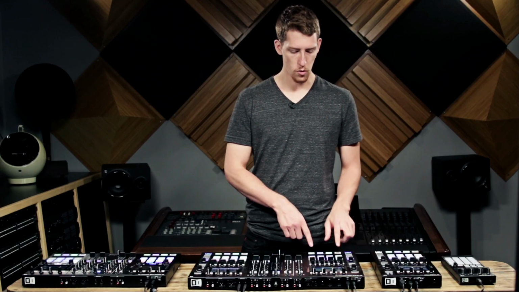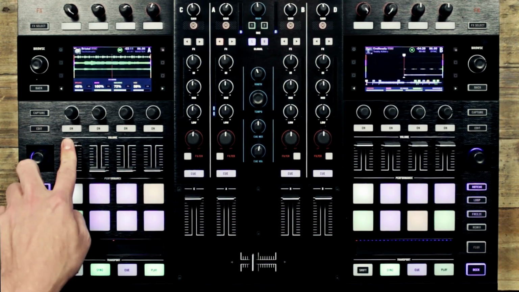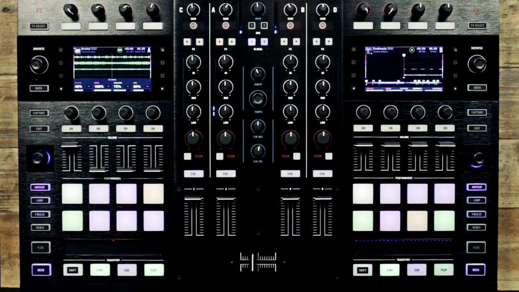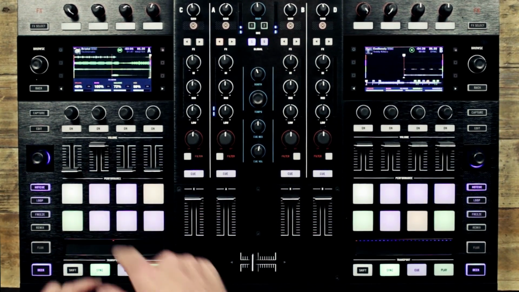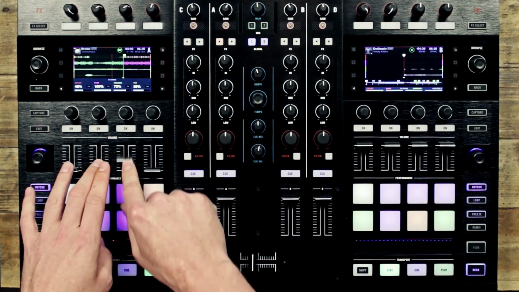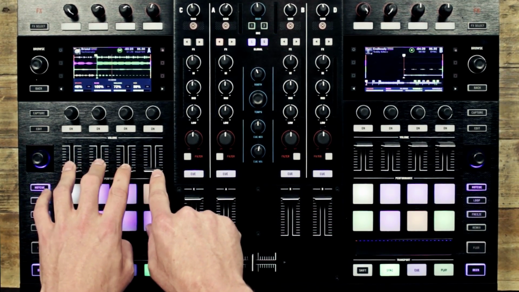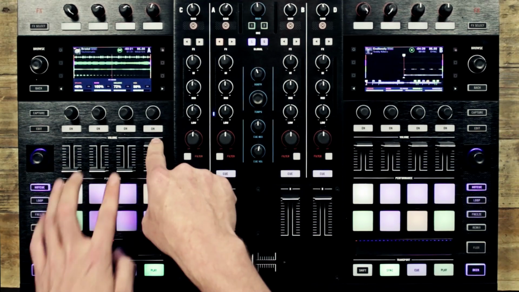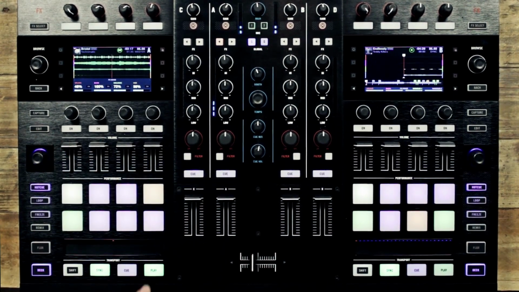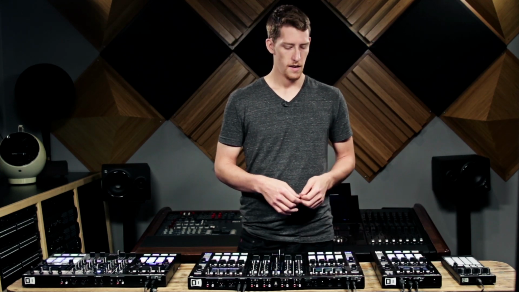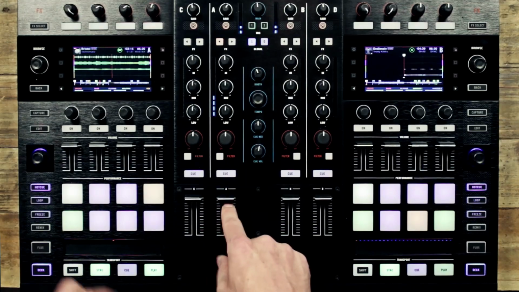Soloing out each individual part, I have the drums. I have my bass line. Then I have my melodic element and some vocals. So even just by using the volume faders on one stem track, I'm able to create my own arrangement.